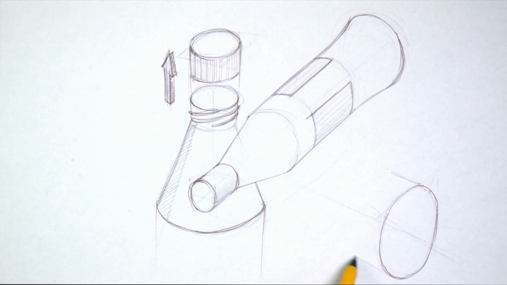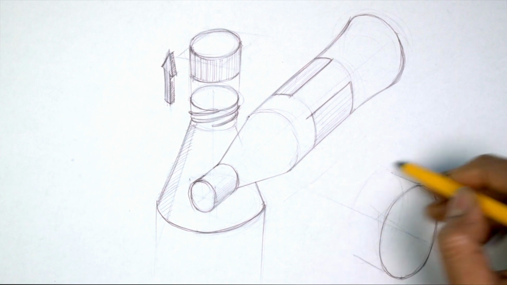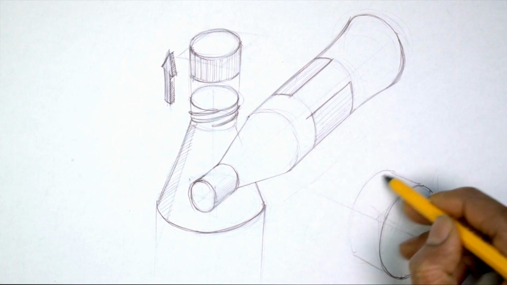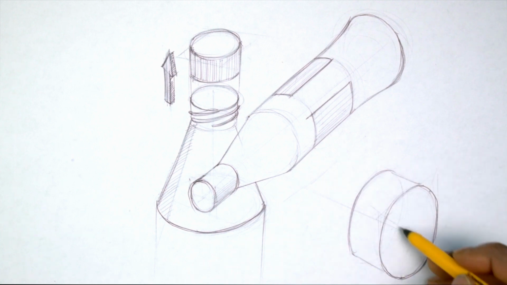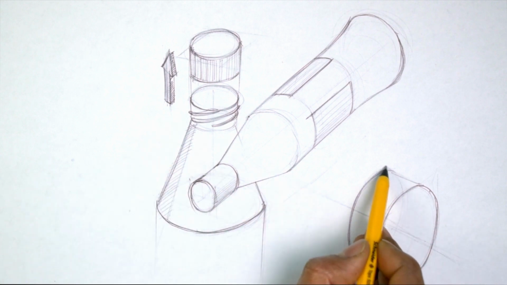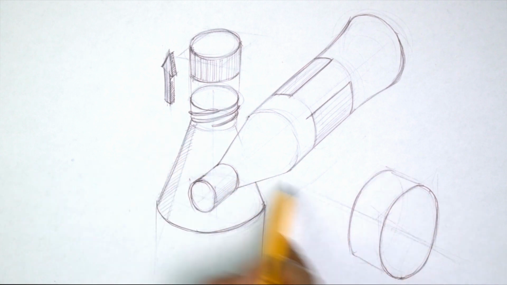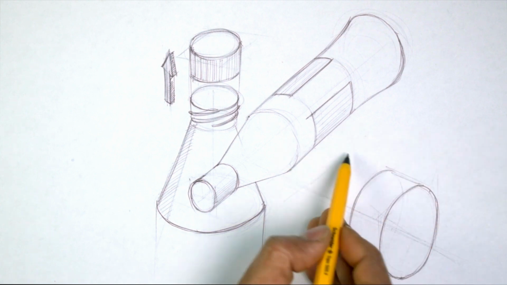Now same thing, I need to add some thickness for the cap or the neck part of the bottle. Repeat the same circle on the back side. I also uploaded a video related to this, on how you can actually make cylindrical shapes. So do watch the video as well to understand how you can create cylindrical objects.